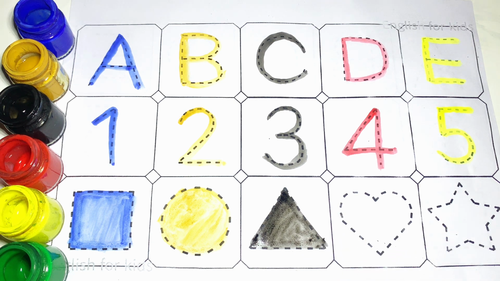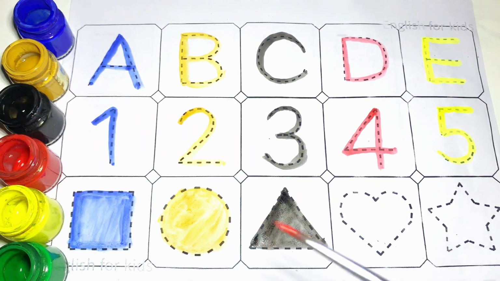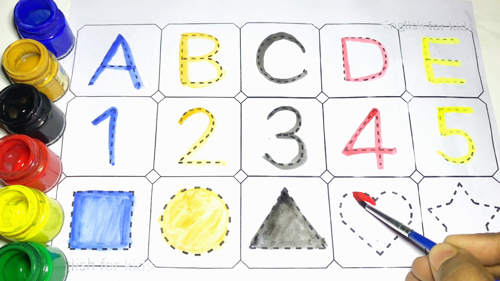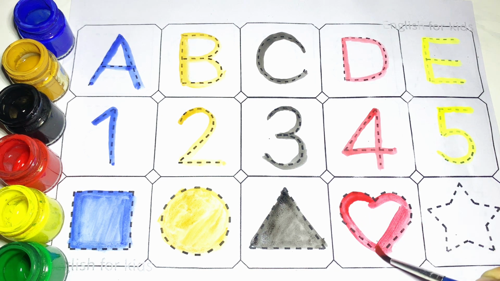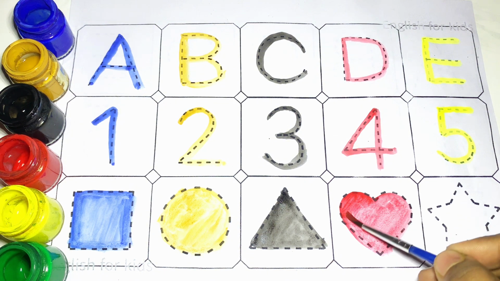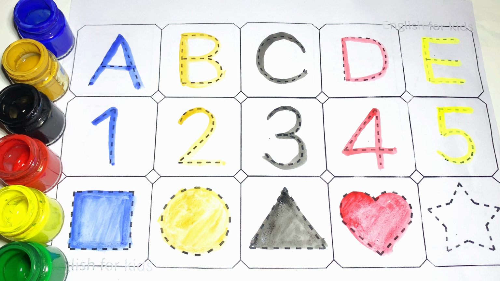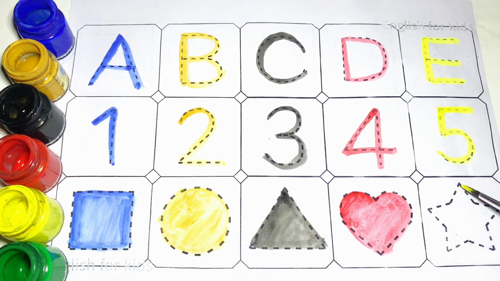Kids, now draw heart, the shape of heart, and use red color. The shape of heart. Kids, lastly draw star, the shape of star, and use yellow color. Yellow color.